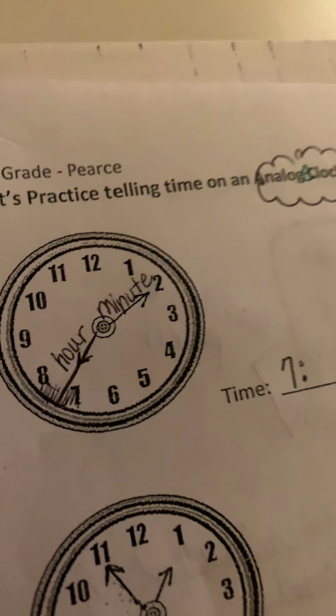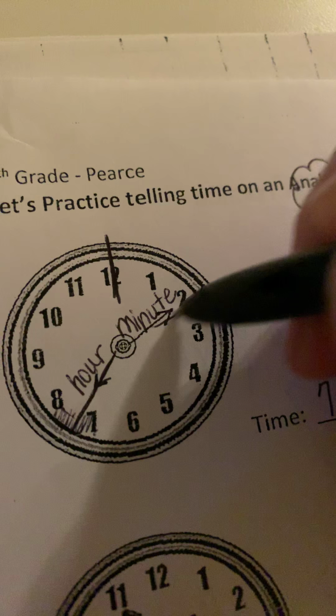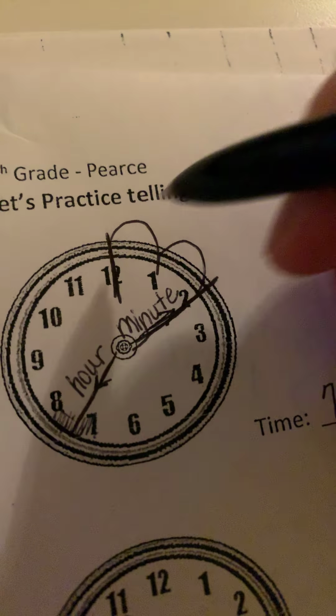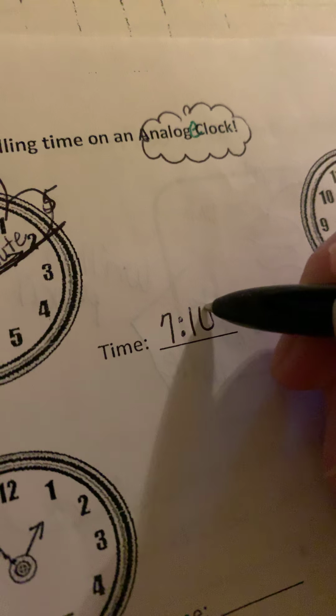Minutes. Longhand is the minute, right? Starting with 12, what do we count by? 5s. You didn't finish. So we're going from here to here. 5, 10. Let's write 5 and 5. So this time is 7:10.